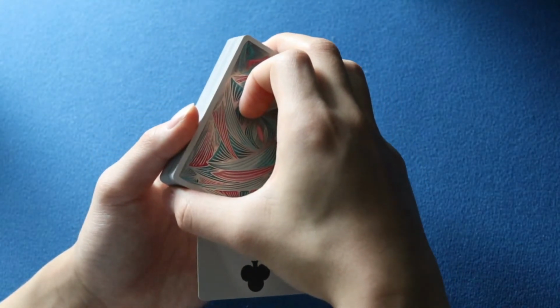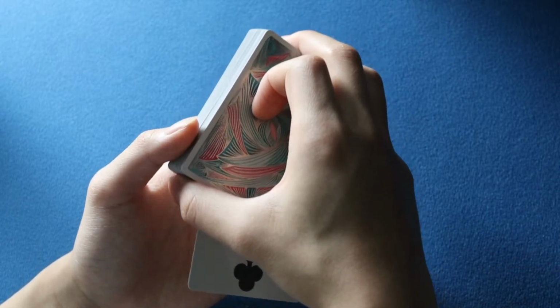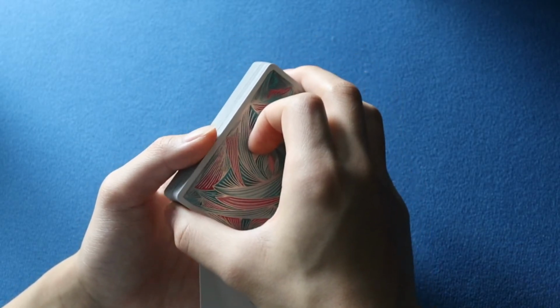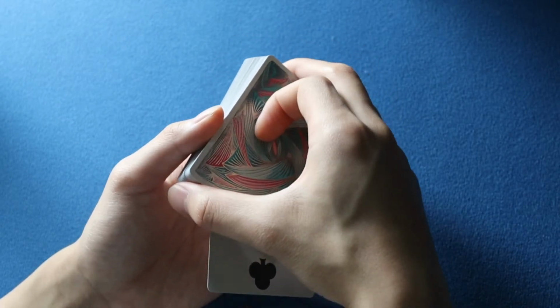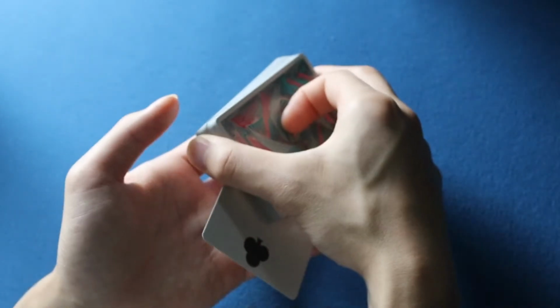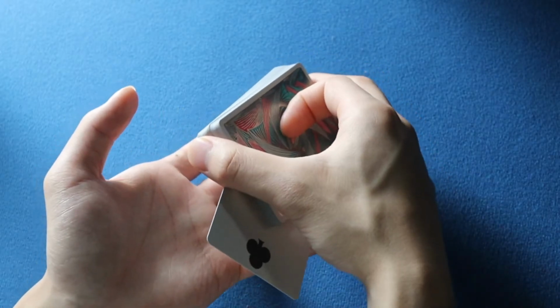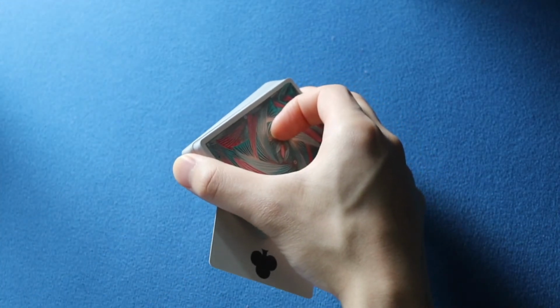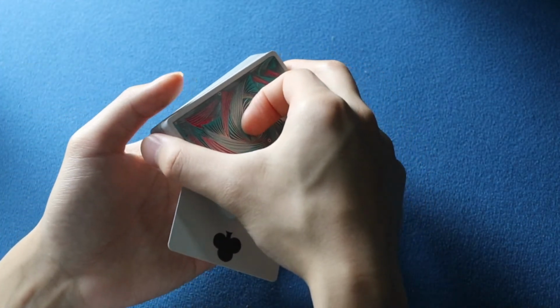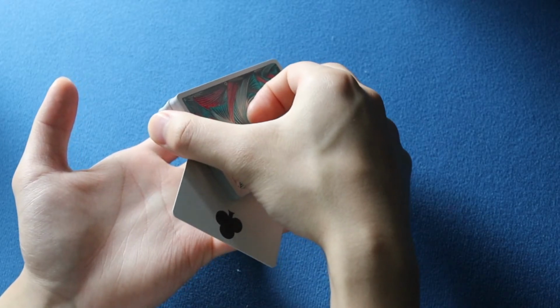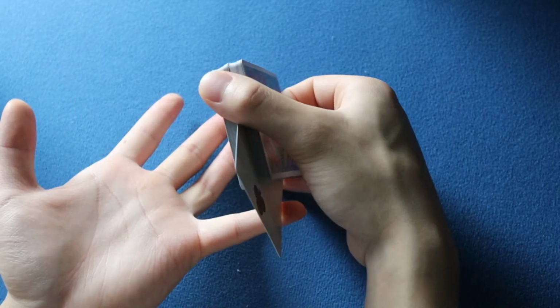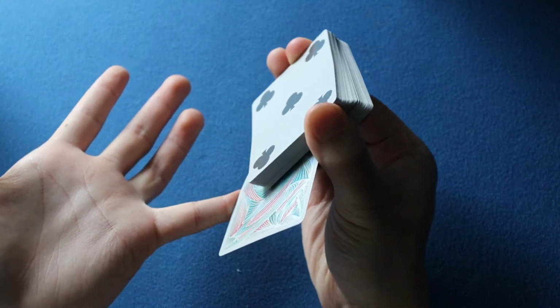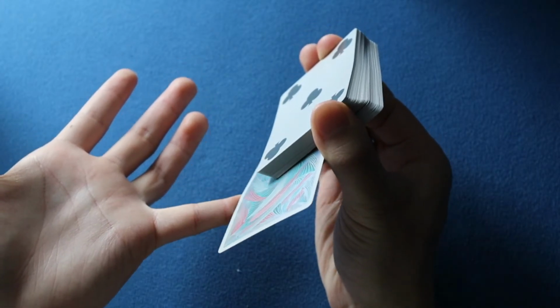So as you continue to move this deck forward and this left hand backwards, you're going to realize that because these 2 points are the only fingers contacting this card, this card over here is going to start swiveling around your thumb.